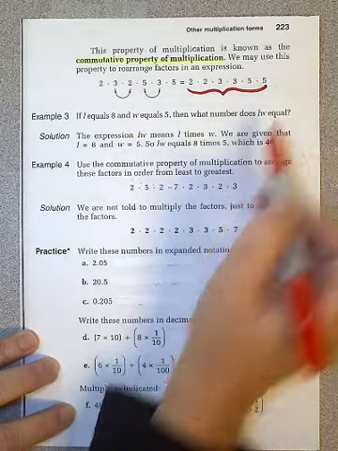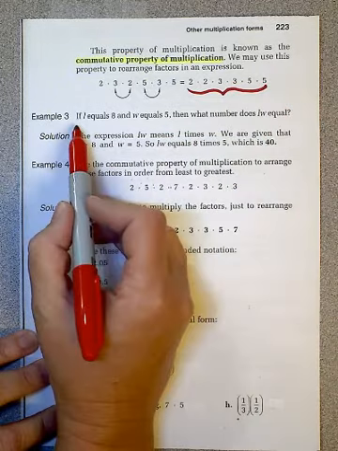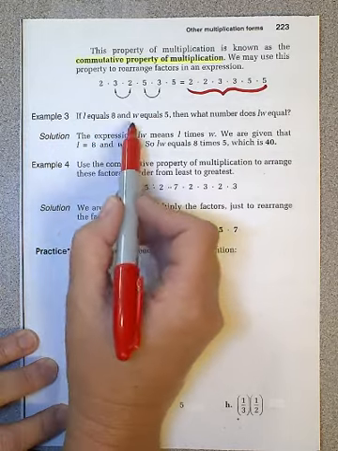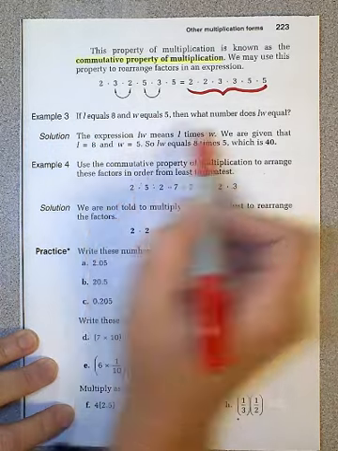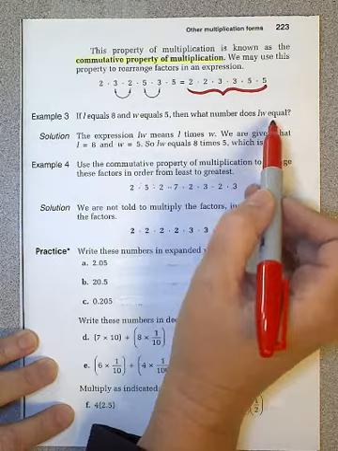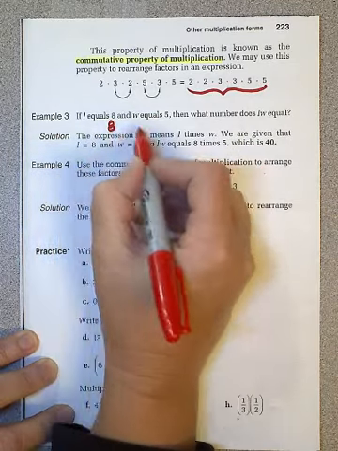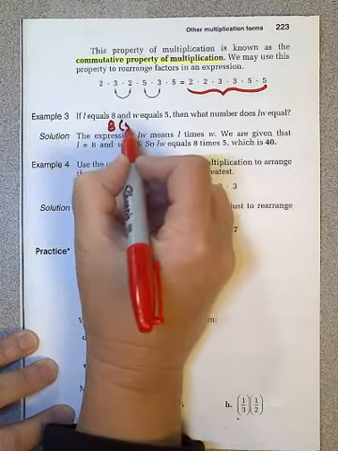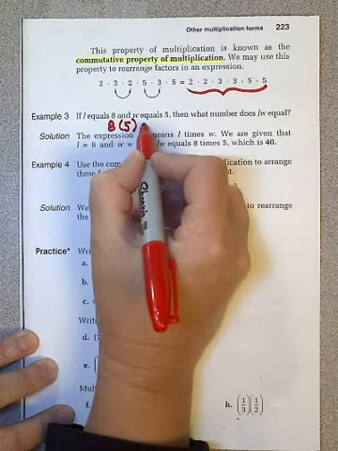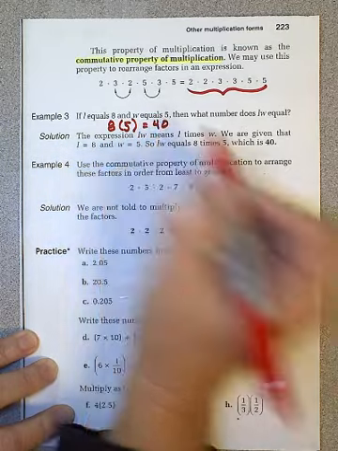In the case of example 3, we are told if L equals 8 and W equals 5, what is LW? Well, L is 8, W is 5, and so 8 times 5 is 40, and in this case our product is 40.